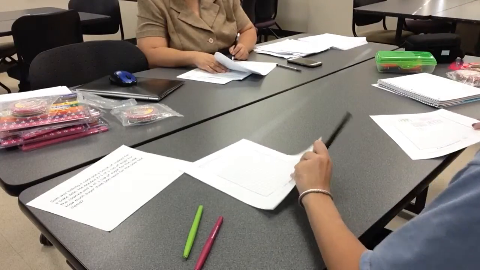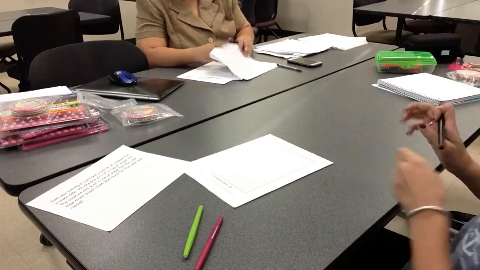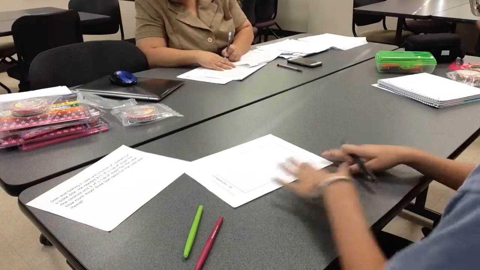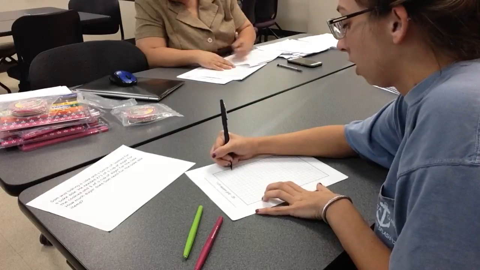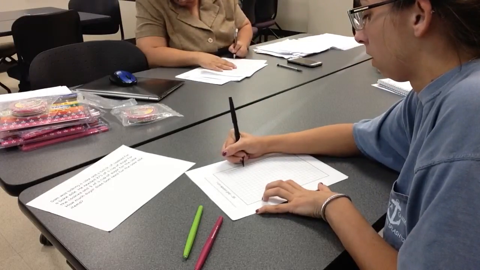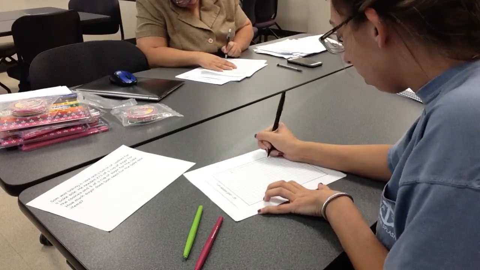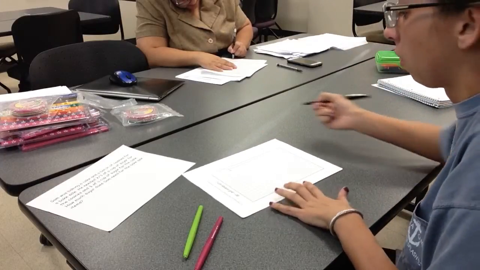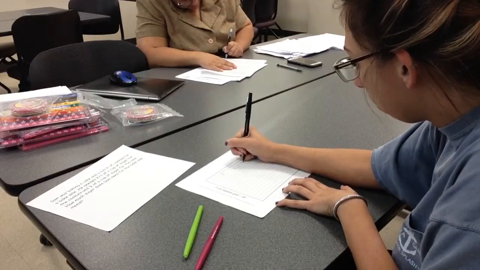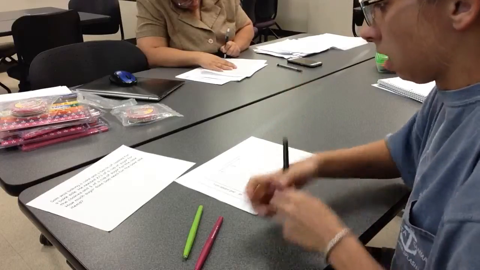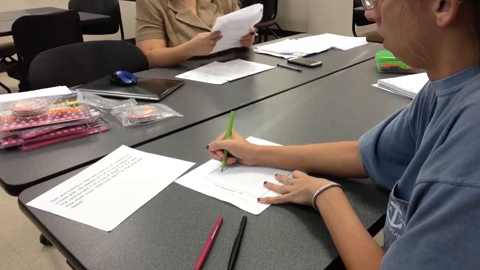The next model we're going to do is the linear model. Whenever we do our linear model, we're going to need a number line for each fraction. Our first fraction is 2/3. We're going to label it 0 and 1, and divide it into 3 equal sections. This one is 1/3, and this is 2/3. We're considering 2 of those thirds, so I'm going to draw a box around those 2.